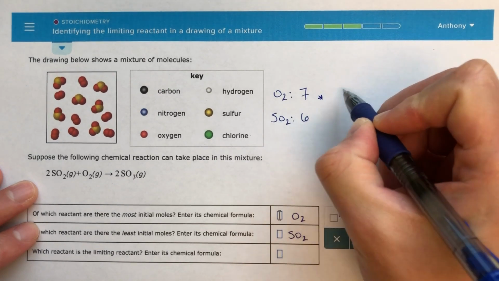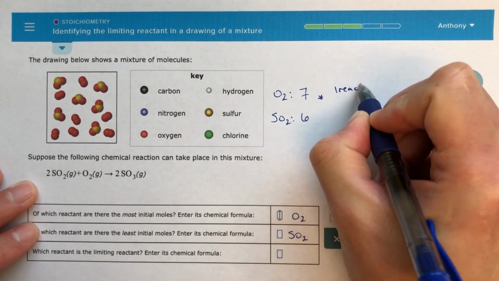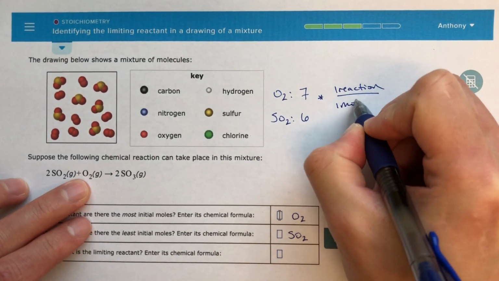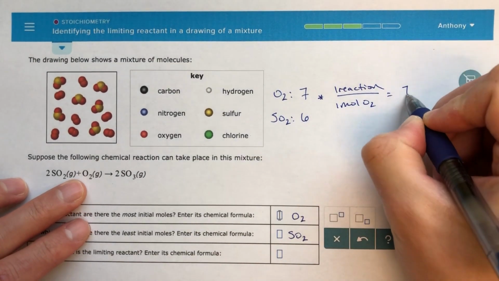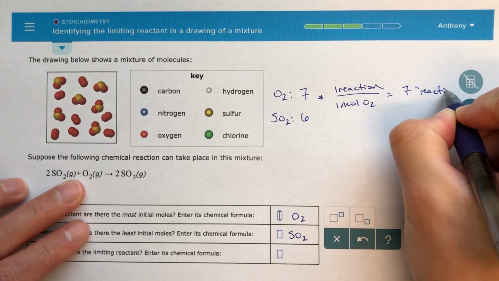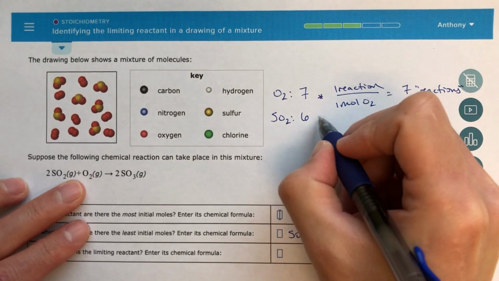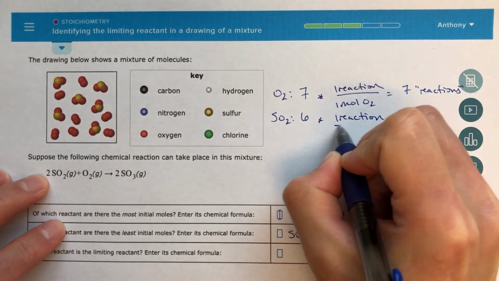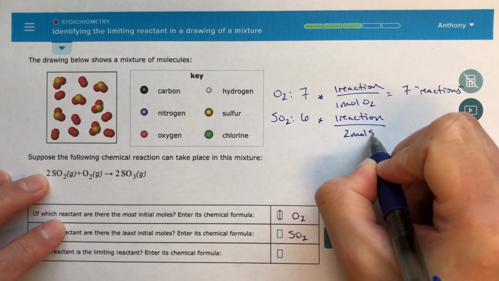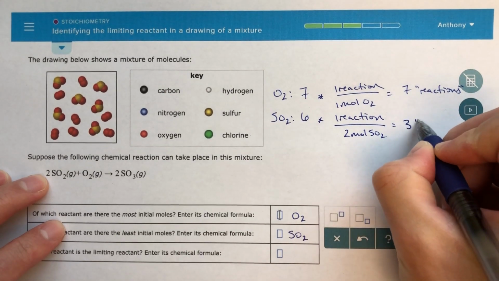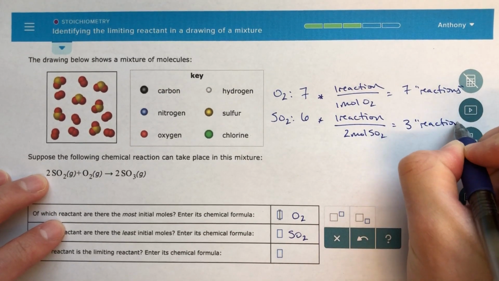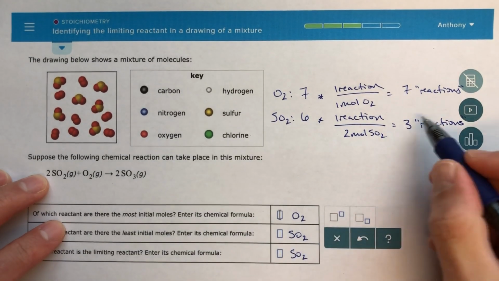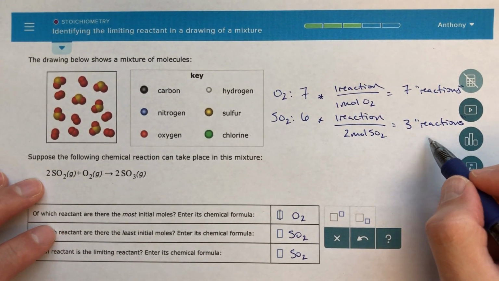So 7 times 1 reaction over 1 mole of O2 means I could do 7 reactions with the amount of O2 that I have. And then for my SO2, each reaction is actually going to require 2 moles of SO2, so I could only do 3 reactions. So in this case, my SO2 is going to be my limiting reactant.